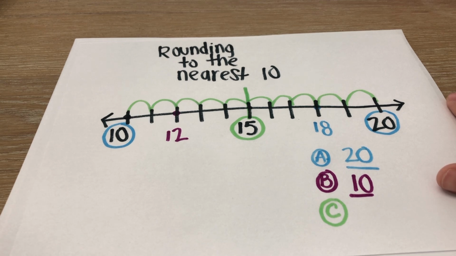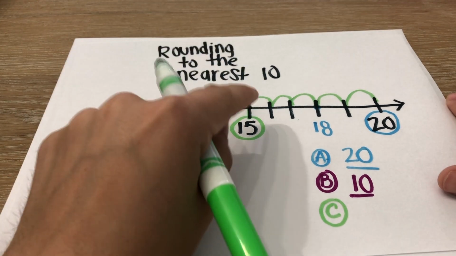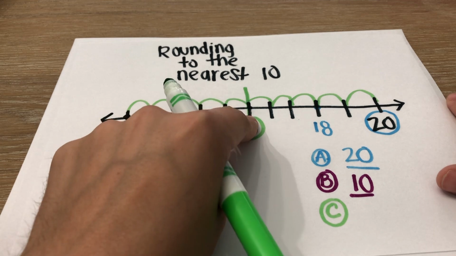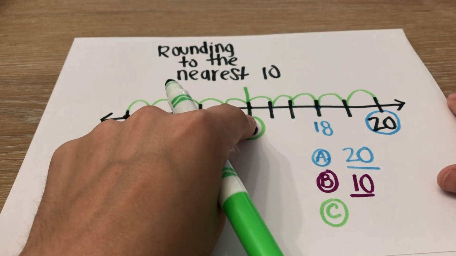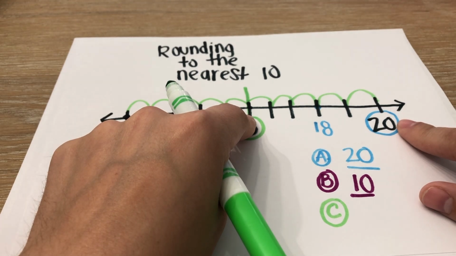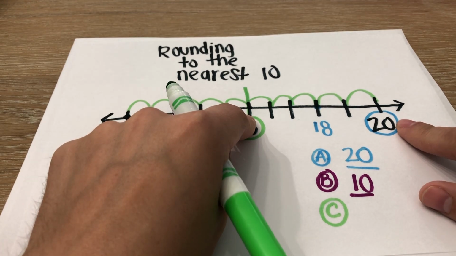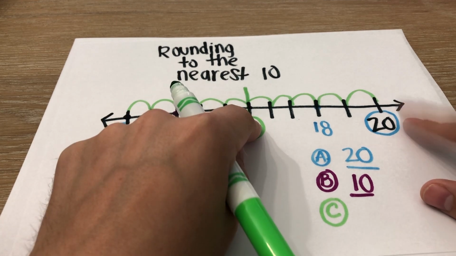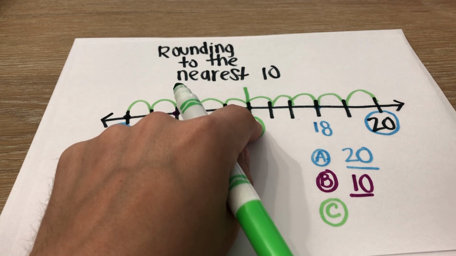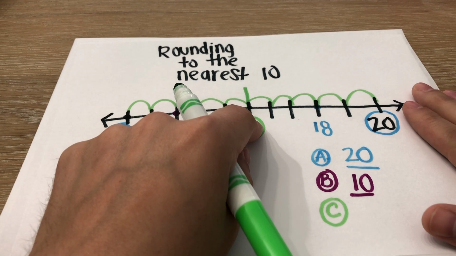But guess what? There's taxes. So if you bring only $15, you might not have enough to pay for what you need. So you round up and you bring $20. So that way you know for sure that you're gonna have enough money to pay for those 15 items plus taxes plus the Coke that you want at the checkout.